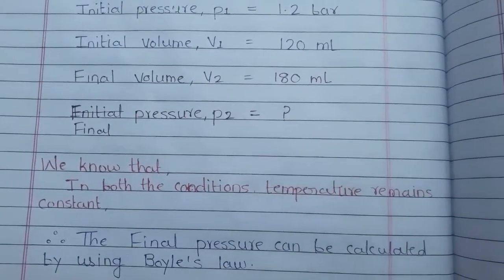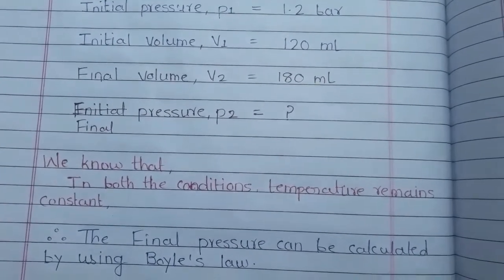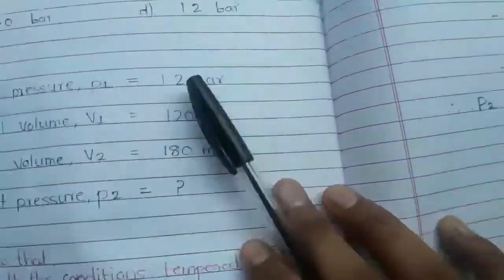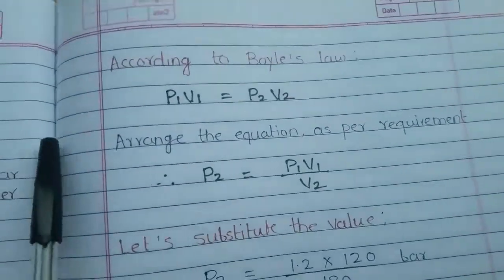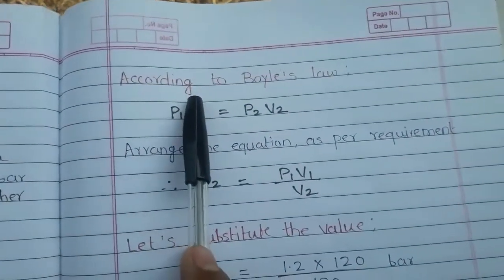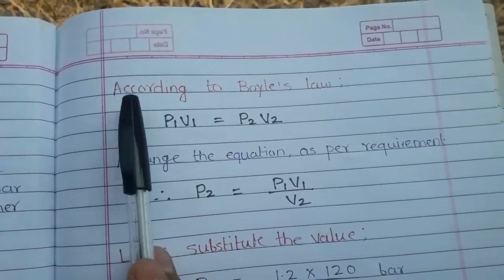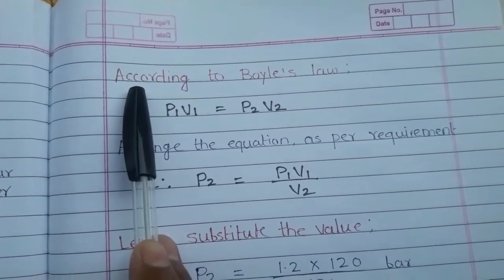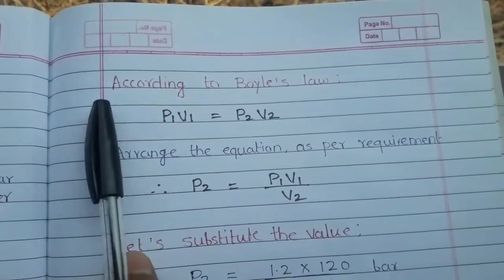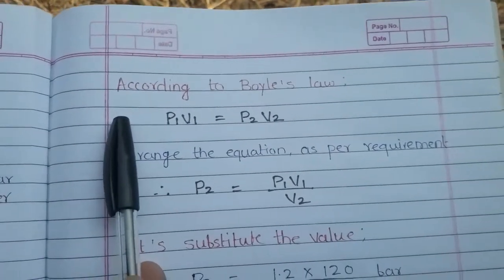So we can find out the final pressure by applying Boyle's law here, because we know that we have three parameters: pressure, volume and temperature. In the condition in which temperature remains constant and pressure varies with volume, or we can say volume varies with pressure, such type of condition is called Boyle's law.